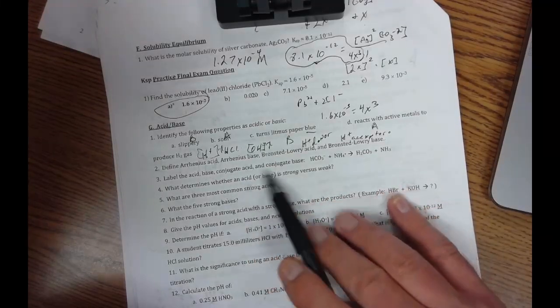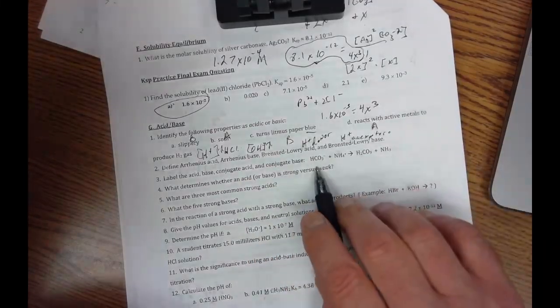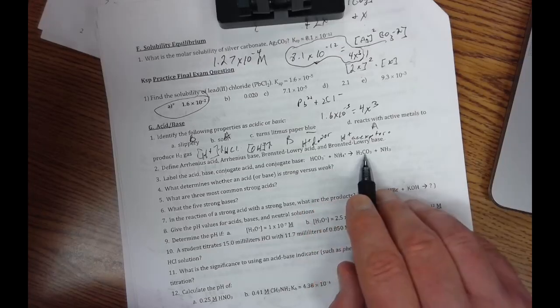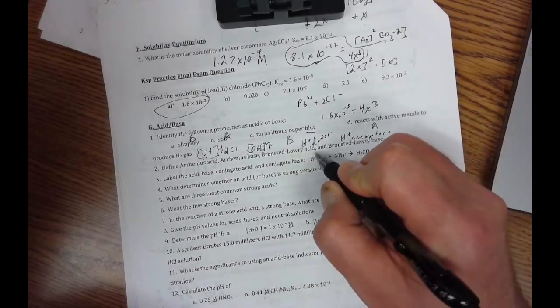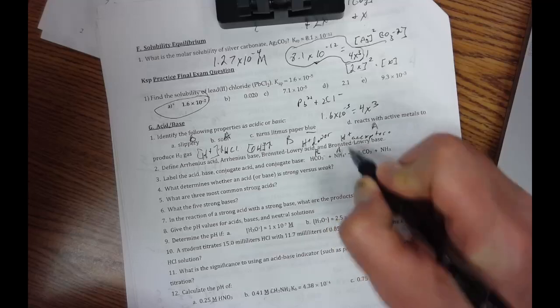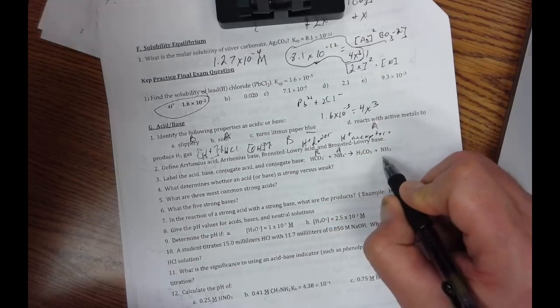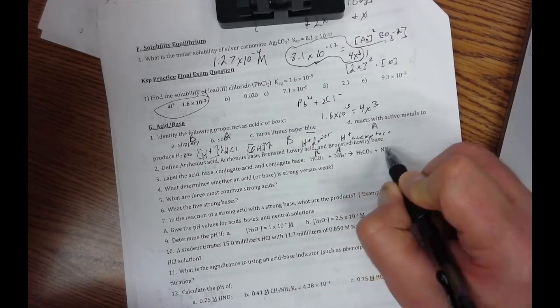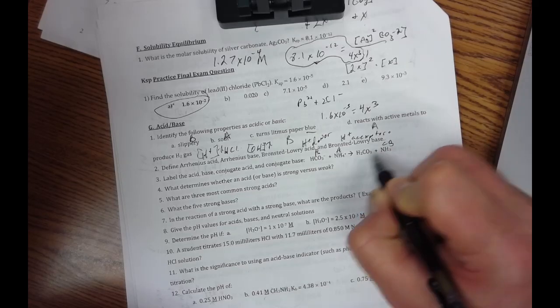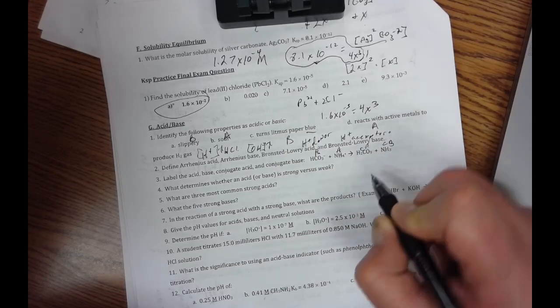Label the acid, base, conjugate acid, and conjugate base. So if we take a look, HCO3 negative has gained an H. So this is acting as a base. The NH4 plus has given off an H, so it's acting as an acid. Acids make conjugate bases, and bases make conjugate acids.